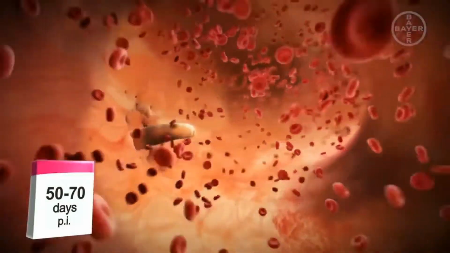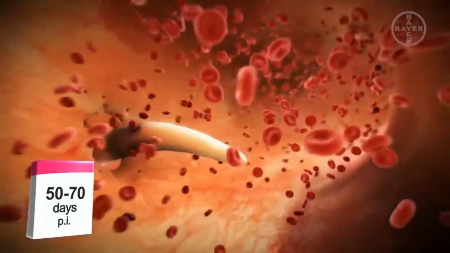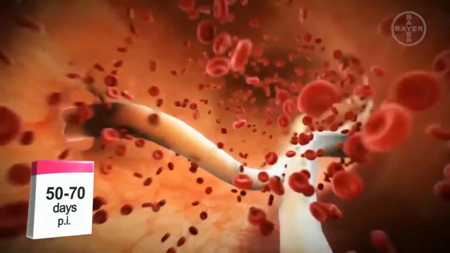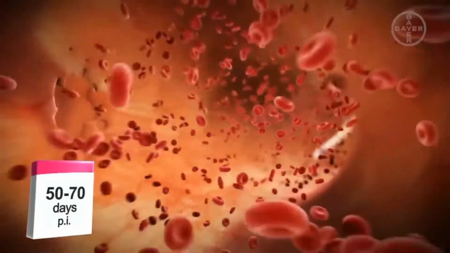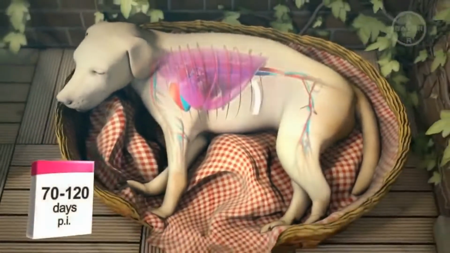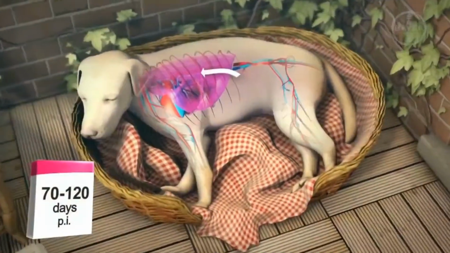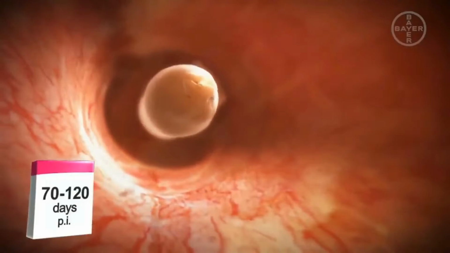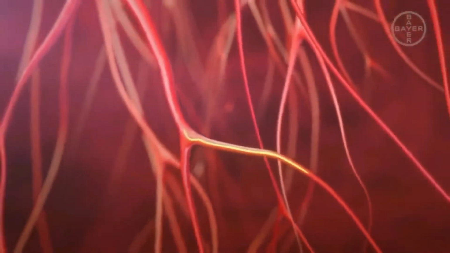As early as 70 days post-infection, the immature adults migrate into the dog's venous bloodstream, which transports them towards the heart and lungs of the dog. By day 120 after the initial infection, they all have arrived in the small pulmonary blood vessels. At this point, the immature adult heartworms are about 1 to 1.5 inches in length.